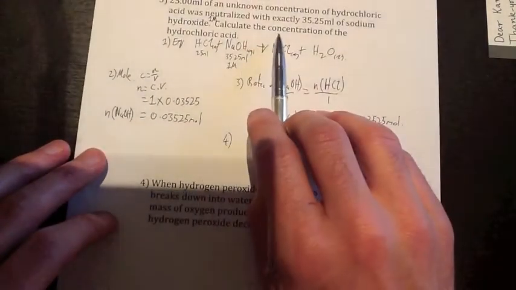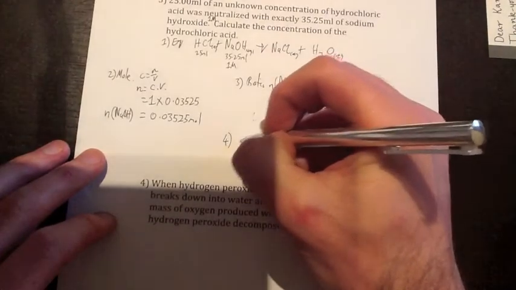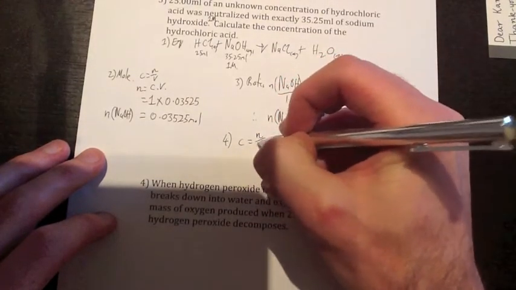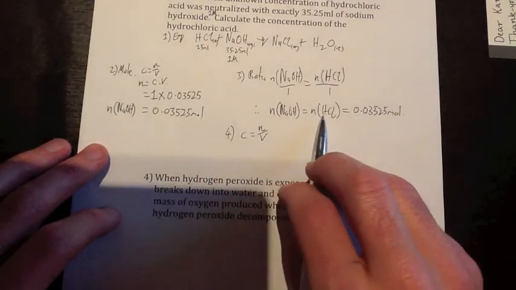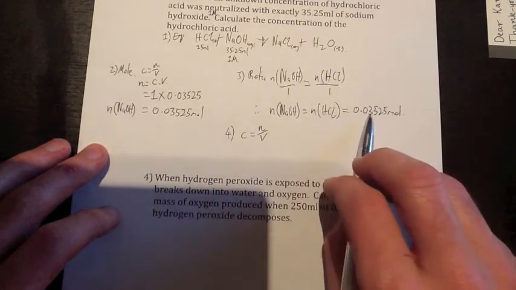We want to find the concentration. So concentration, as you know, equals number of moles over volume. You know your number of moles of hydrochloric acid, HCl, which is this.